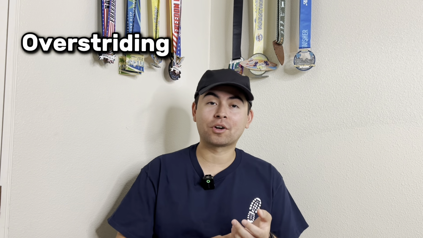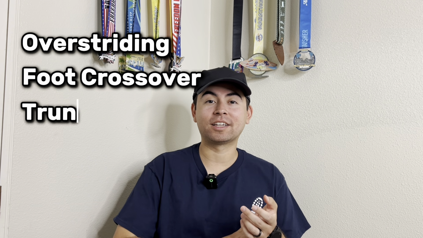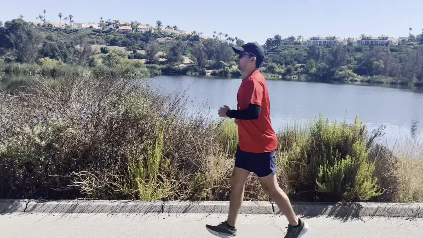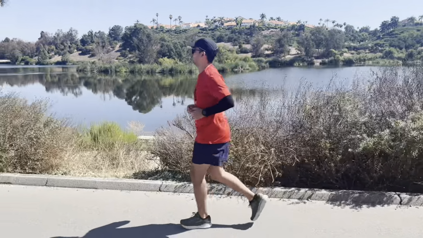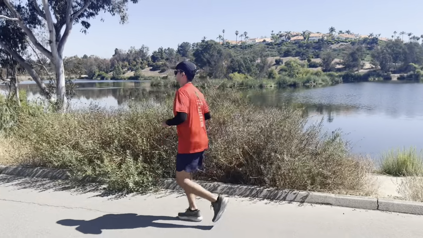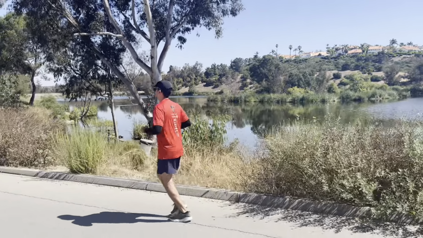Let's get into it. The 3 most common movement faults that I see with runners today are overstriding, foot crossover, and trunk lean. Before we get into specifics, we need to appreciate that when we run, each time we land, there's an equal and opposite force going straight back into our body. So it's more of a matter of where our foot is landing relative to our body rather than what specific part of the foot we're landing on.